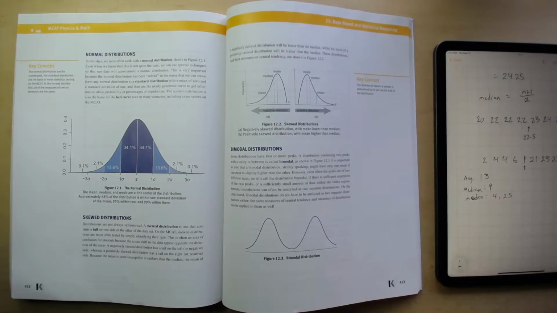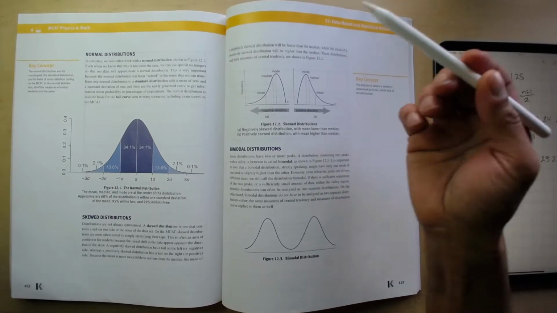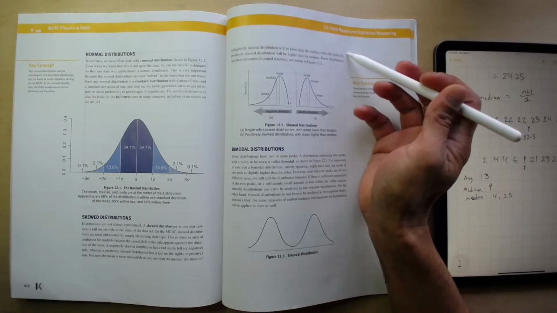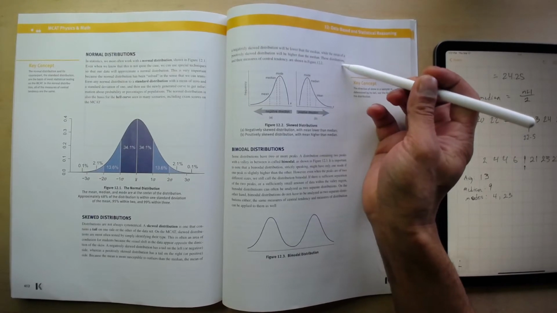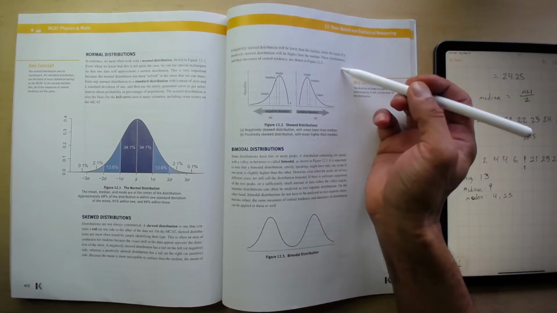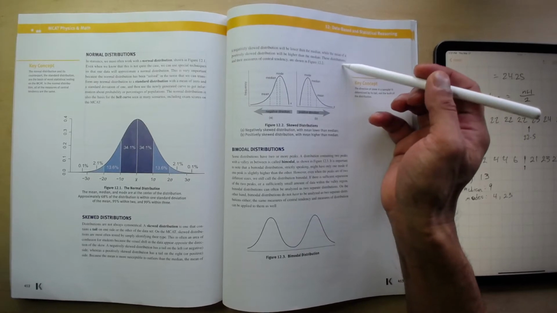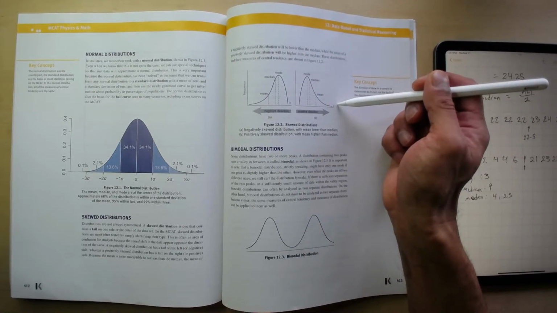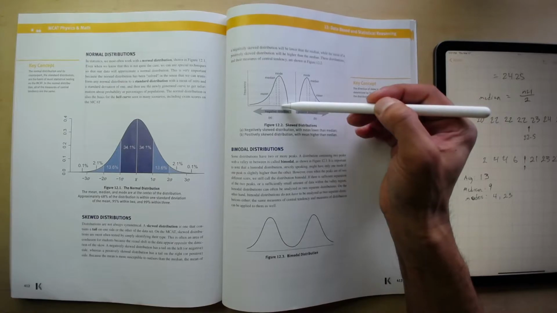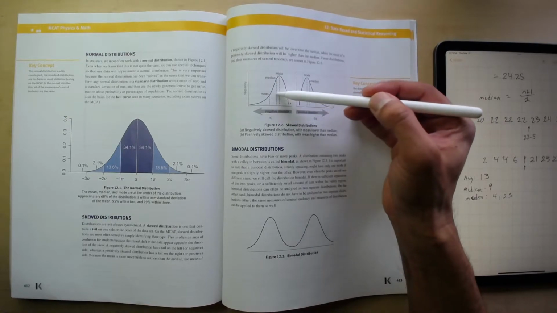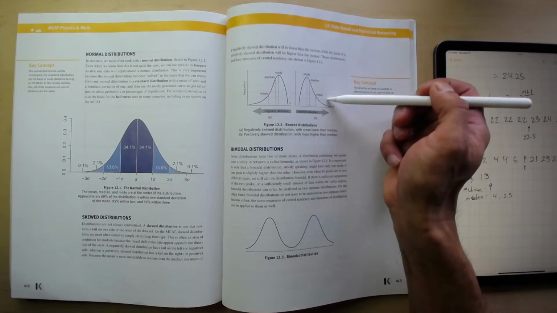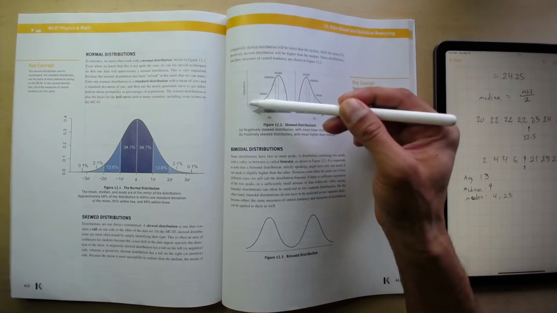Because the mean is more susceptible to outliers than the median, the mean of a negatively skewed distribution will be lower than the median, while the mean of a positively skewed distribution will be higher than the median. These distributions and their measures of central tendency are shown in figure 12.2. We have the negative skew and the positive skew, so the tail being on the right and on the left.